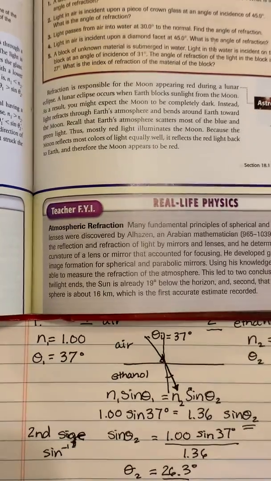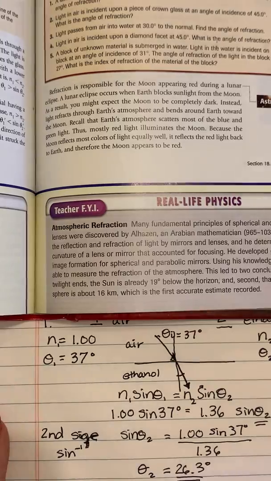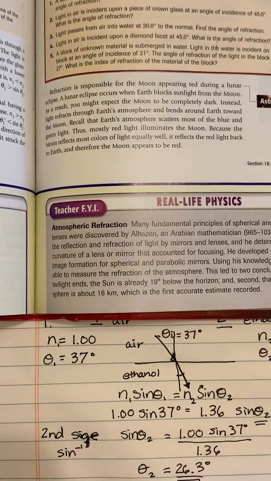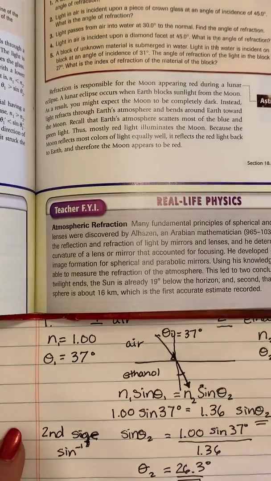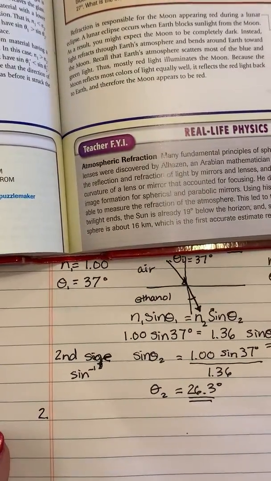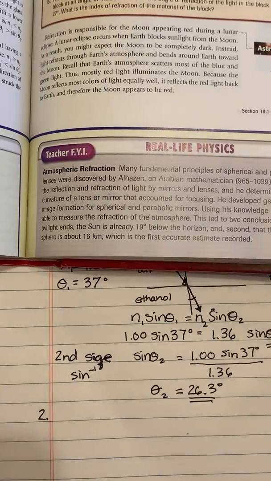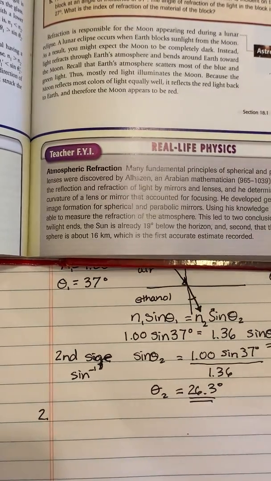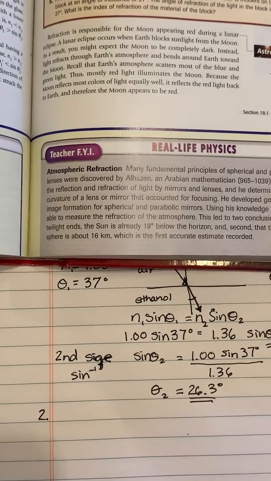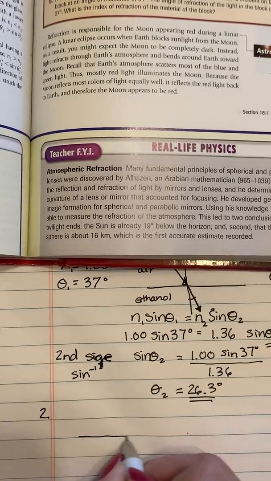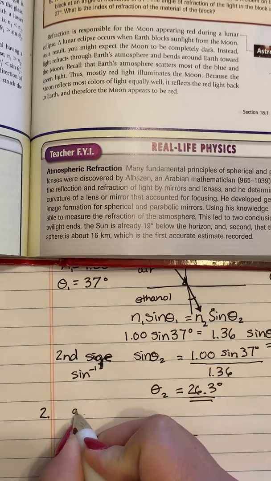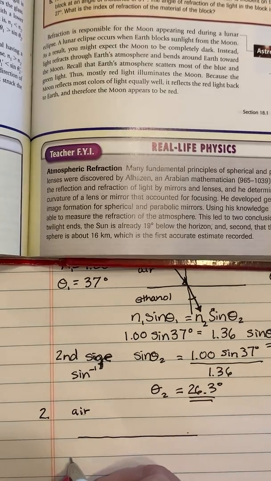Okay, let's do number 2. Now, I'll read this to you. I can't really get this to be in there, but number 2 says, light in air is incident upon a piece of crown glass. So we have air on the top, and we have crown glass below.